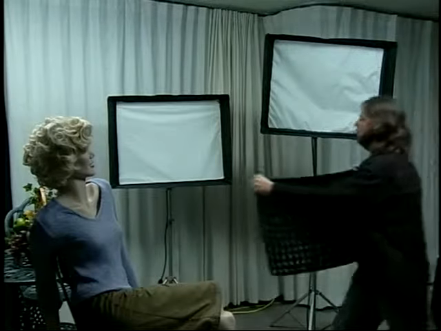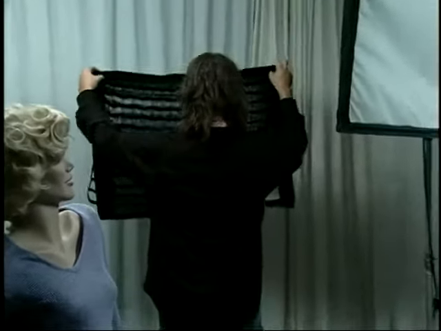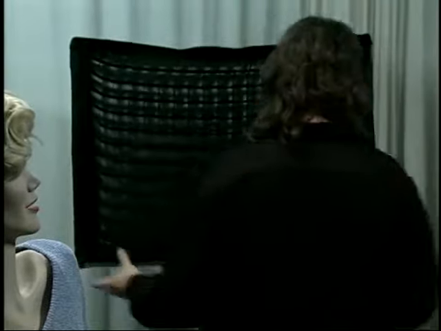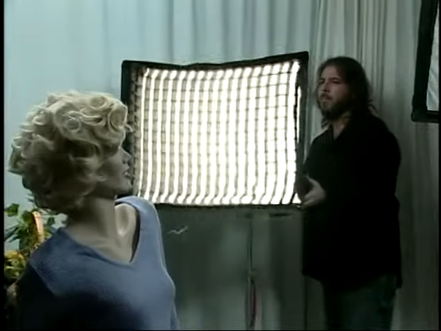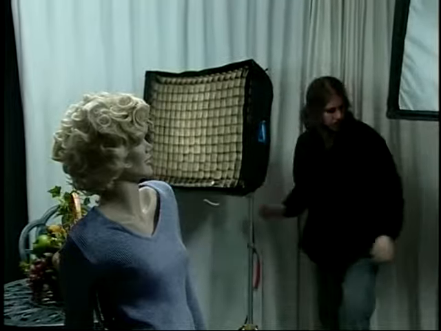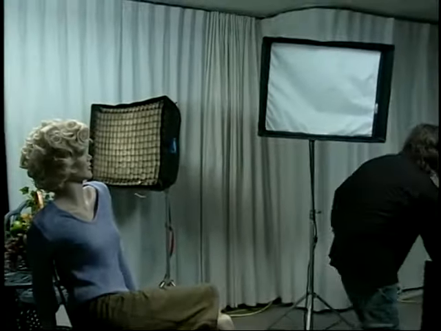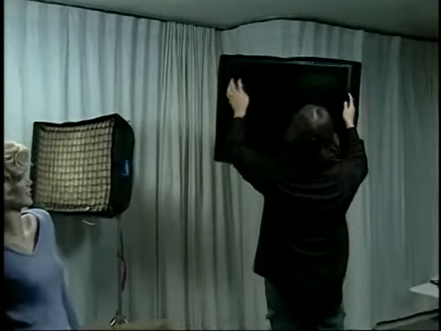Soft lights spill light all over the place, so they make grids called honeycombs or egg crates to put on the front of them. These channel the light in narrower beams. A soft light and a grid screen are a powerful combination for versatile, attractive lighting.